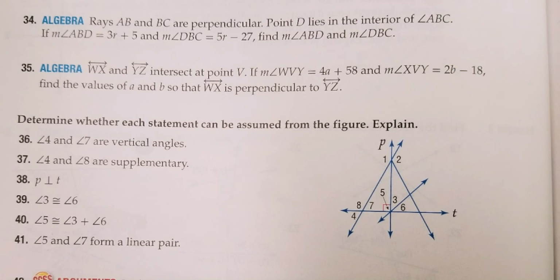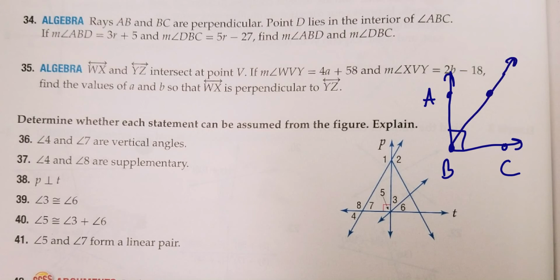Alright, 34 is a little bit tougher because you guys have to kind of draw the picture. So ray AB, so make a, there's B, A, and BC are perpendicular. Point D lies in between. So I want angle ABD to be 3R plus 5. And DBC is 5R minus 27.